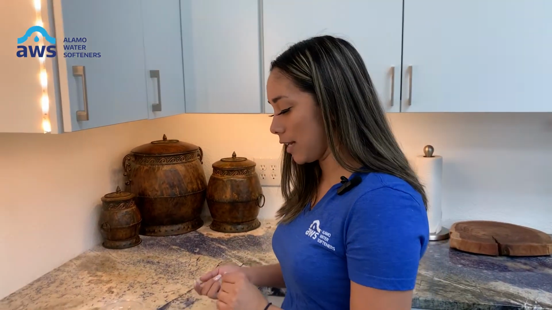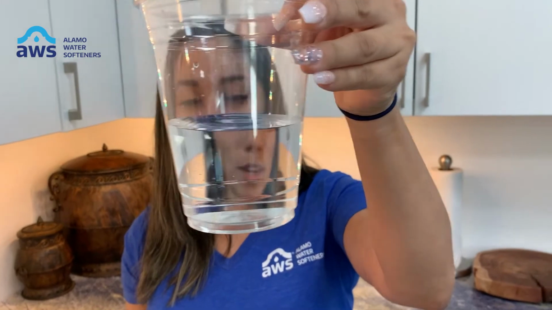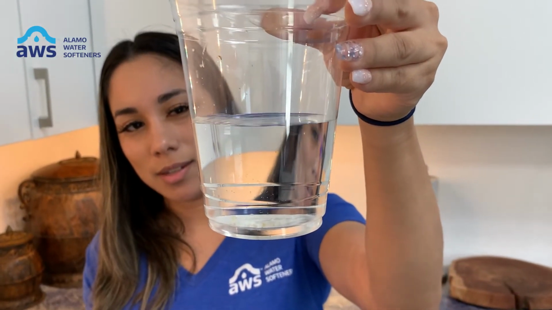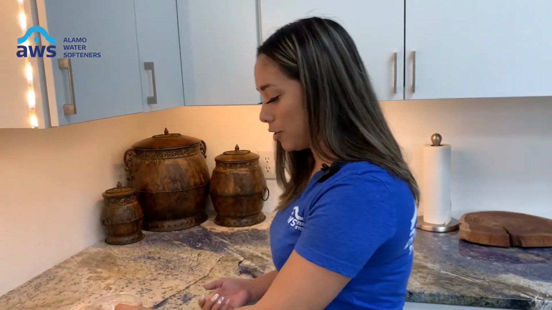If for any reason you start seeing sediment in your water, something along the lines of any type of floaties or anything of that sort that's settled to the bottom like this does, more than likely you're going to need a filter change and your system serviced.